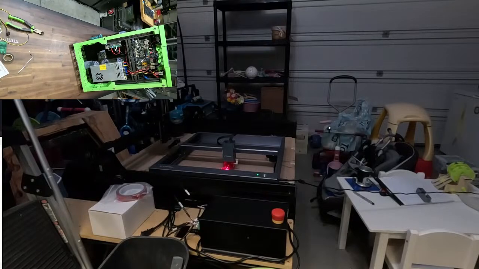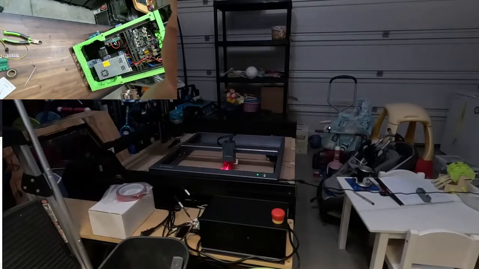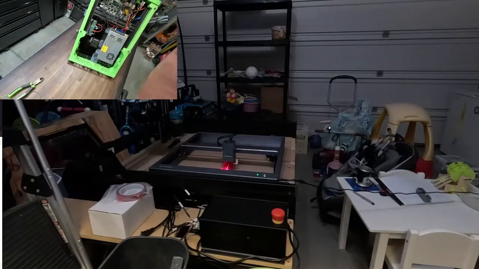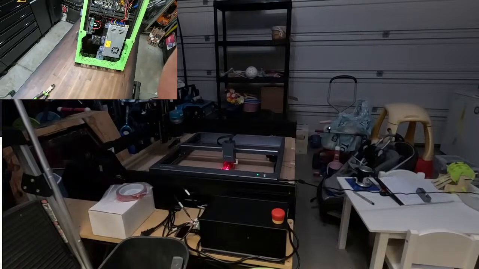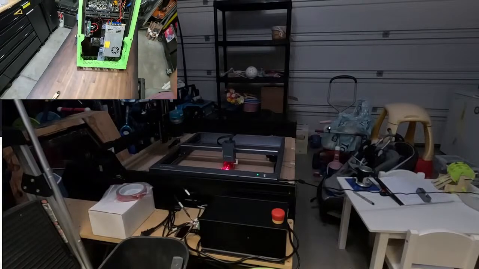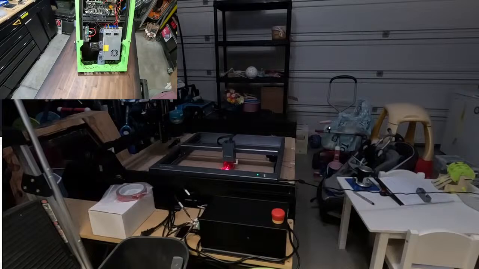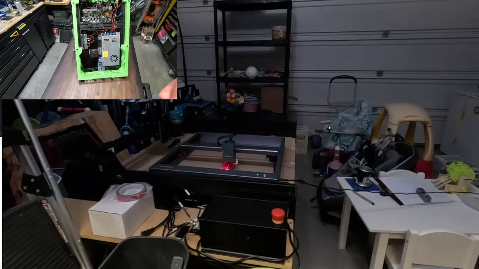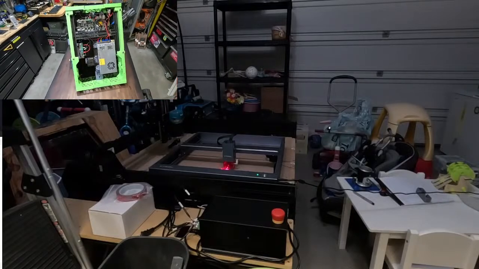I need to change it so it's like the scene selection with... Let's see if I can change that right now. I don't think I can. We'll just keep it like this because that makes more sense. There. On my super awesome 3D printed ball joints.